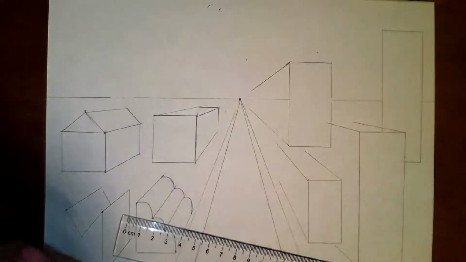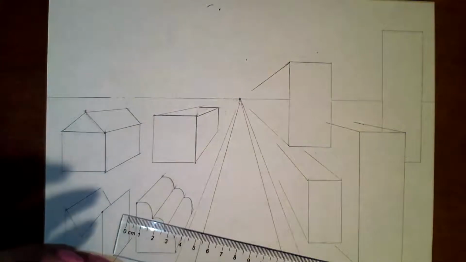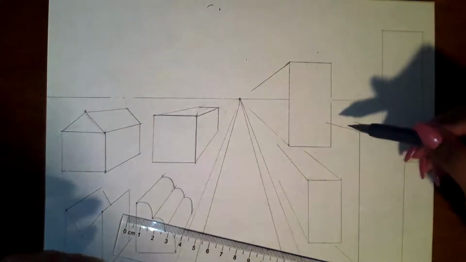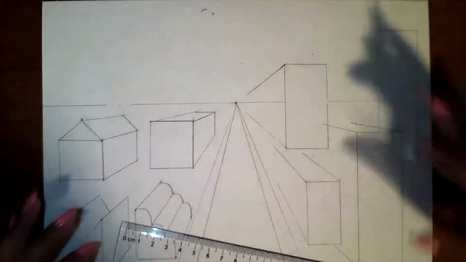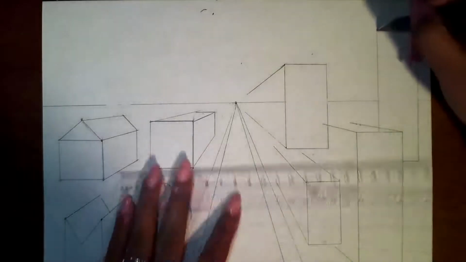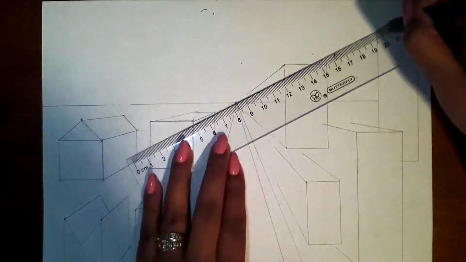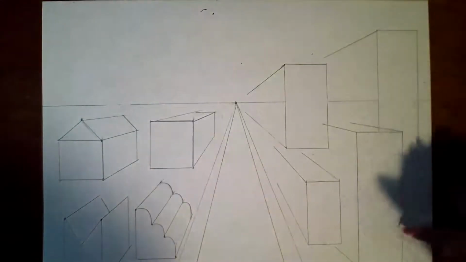I know that in the past, I've told all of you to make sure that the lines don't go through the shapes or through the letters. But since these buildings have to look like they're overlapping, it's okay for the lines to go through. From this corner to the vanishing point. And of course, we can't even see this corner anymore because it's blocked by this building.